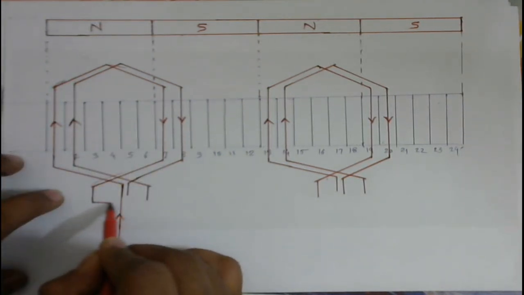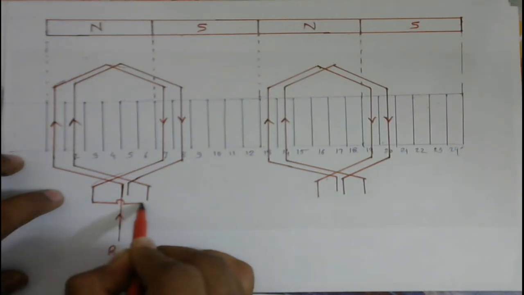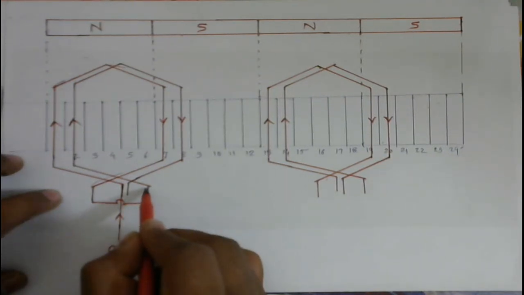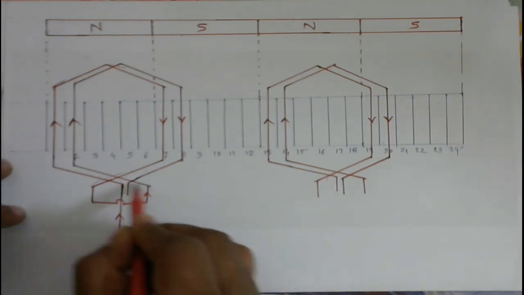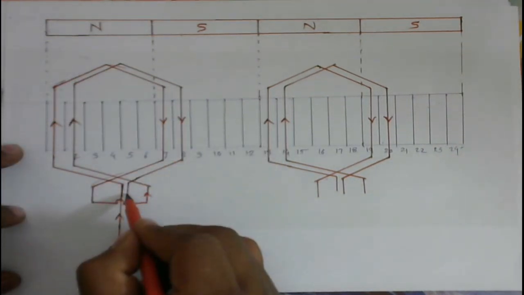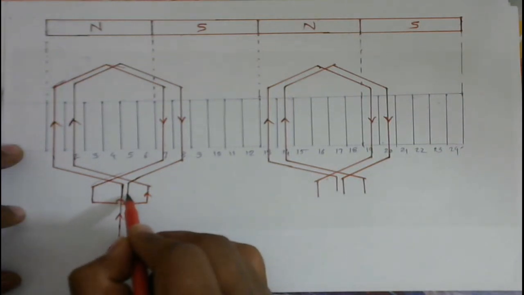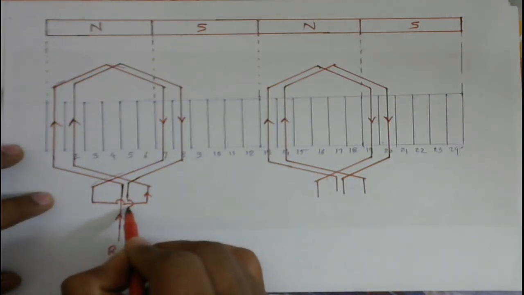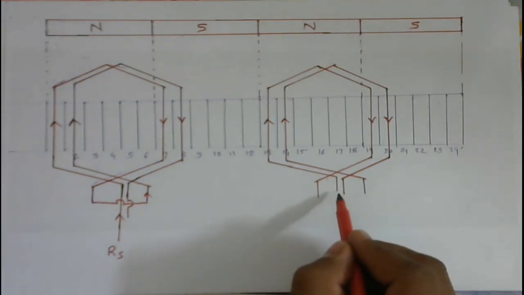So accordingly I will just connect it to the start of the second. Accordingly current will flow upward, and in this way it will circulate and it is coming out. Now this terminal must be connected to the next one.